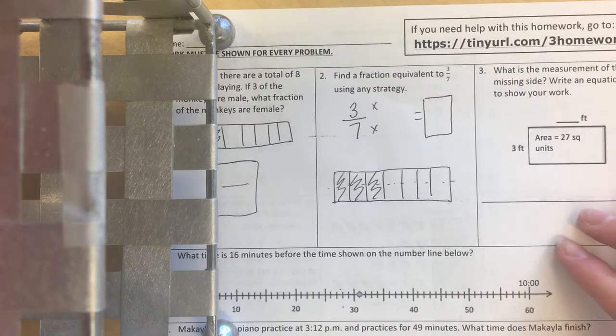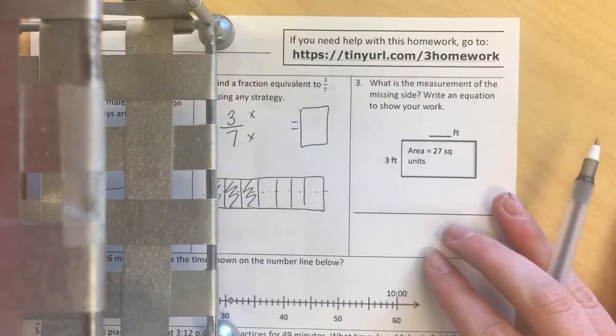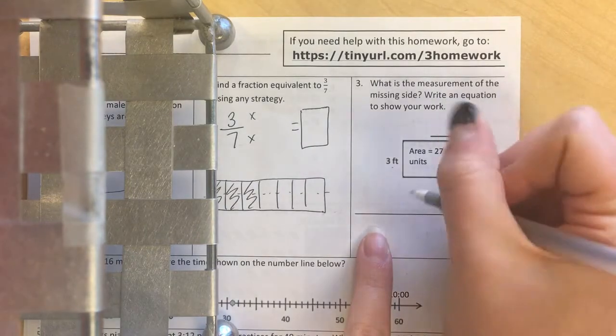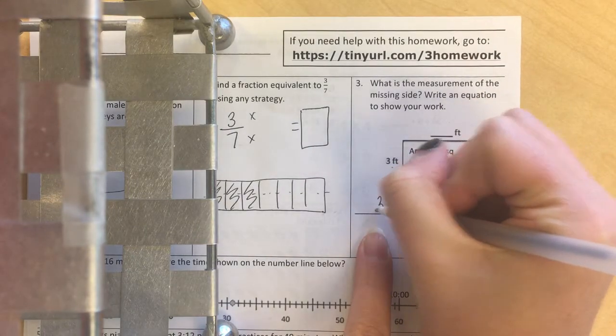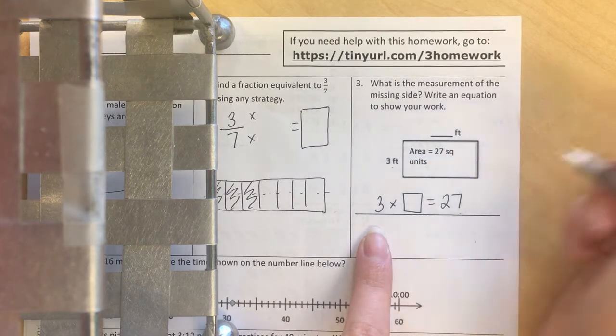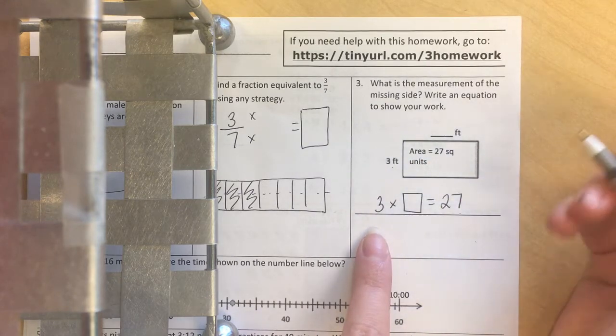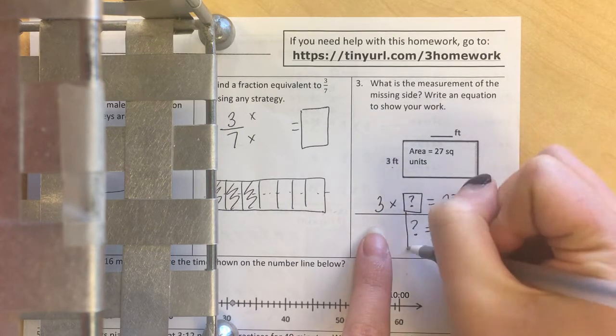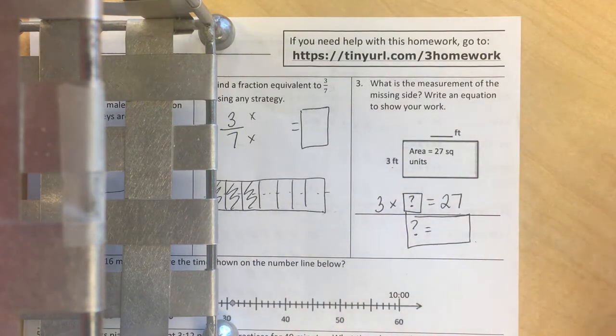For number 3, what is the measurement of the missing side? Write an equation to show your work. So we know one side is 3 and that the area is 27. Students should find this missing value, the question mark. The question mark equals, that would be their answer.